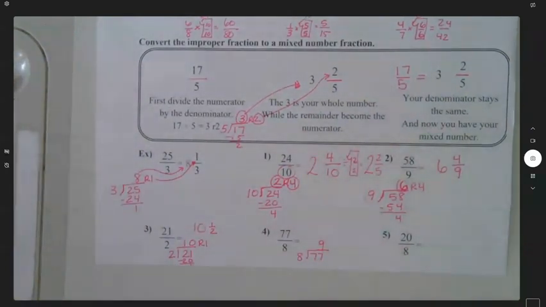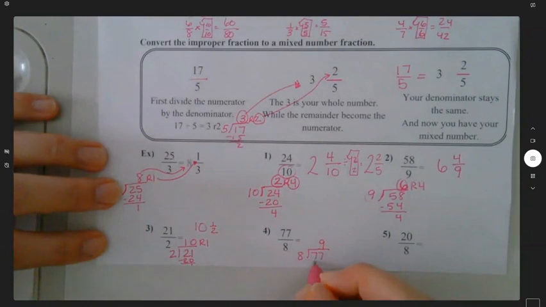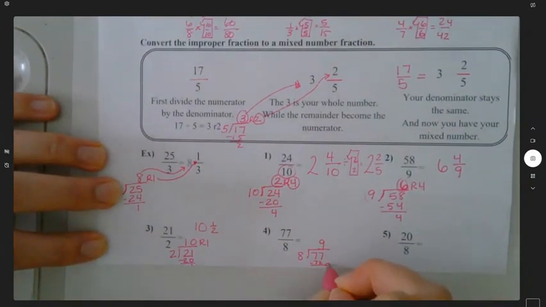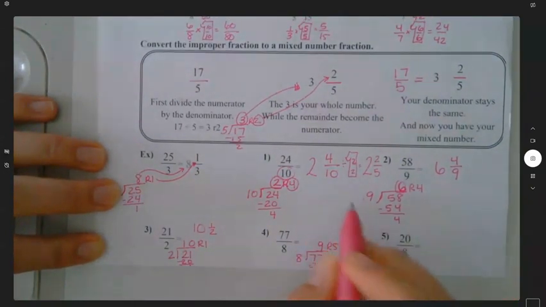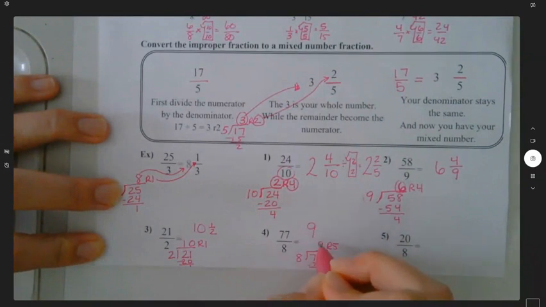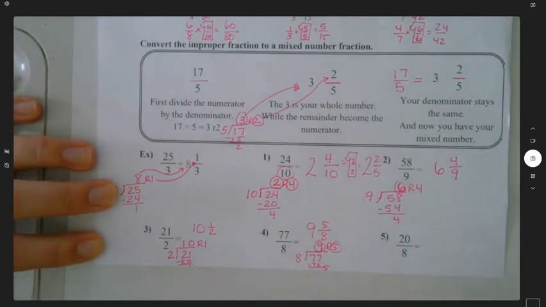And then 9 times 8 is 72, which would give me a remainder of 5. So then my whole number is my 9. And then my new numerator is my remainder over my original parts of my whole.